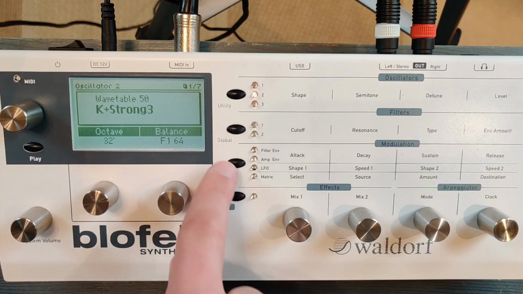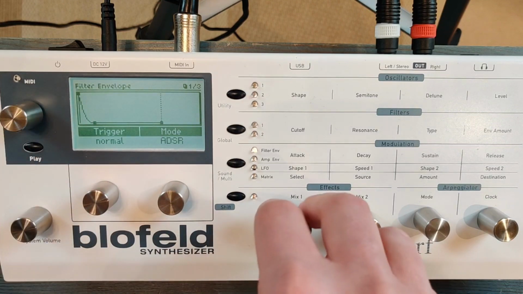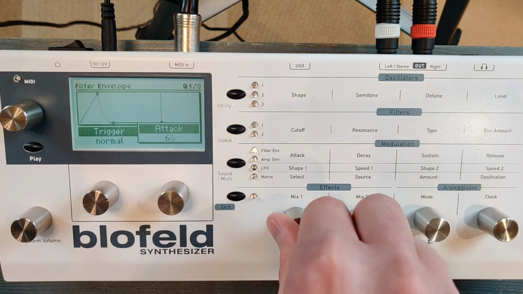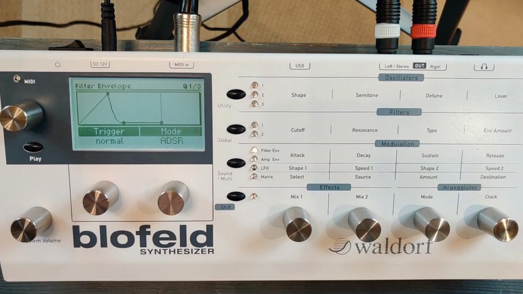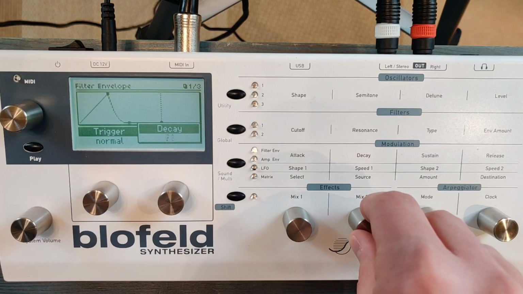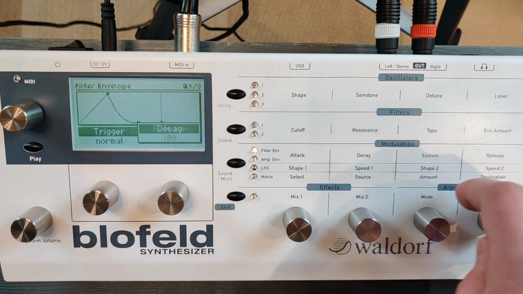Before we go on with the oscillators, let's have a look on the modulation sources. First of all, let's have a look on the filter envelope. We can change this to 100 in the attack phase, 100 in the decay phase, and about 90 in the release phase.